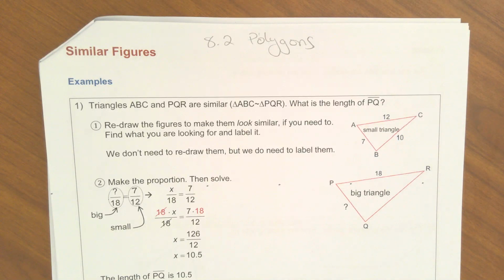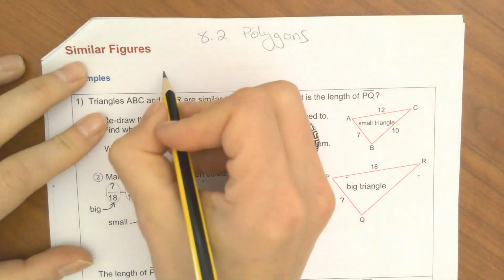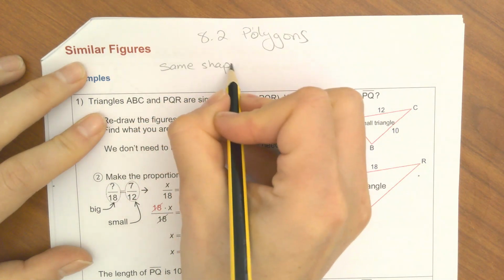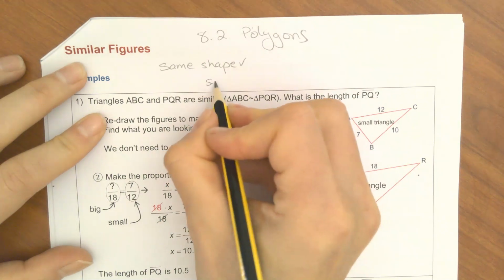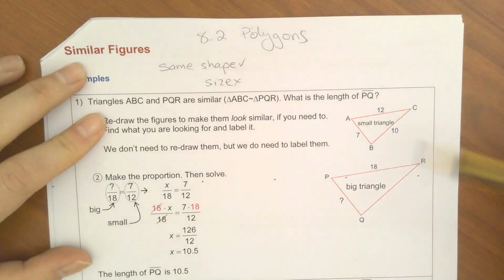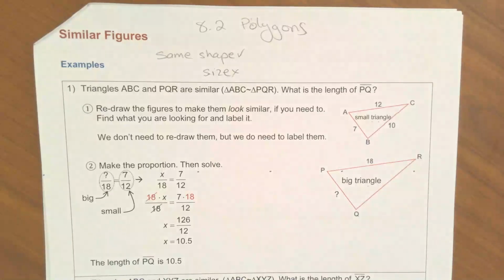We're in 8.2 polygons. So whenever we have shapes that are similar, what is similar? Similar means same shape, okay, but different size. Alright, so the size is going to be different, but they're the same shape. So you'll have something like a big triangle and a small triangle. So we'll set up a fraction for the big triangle, we'll set up a fraction for the small triangle, and we solve it. So let's have a look at some examples.